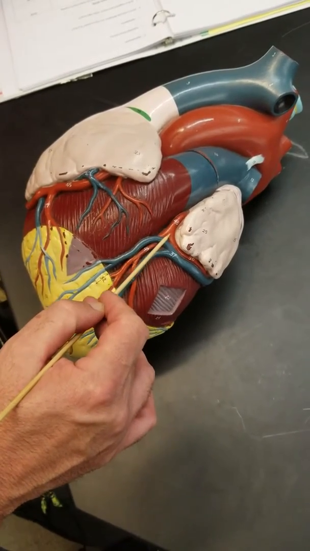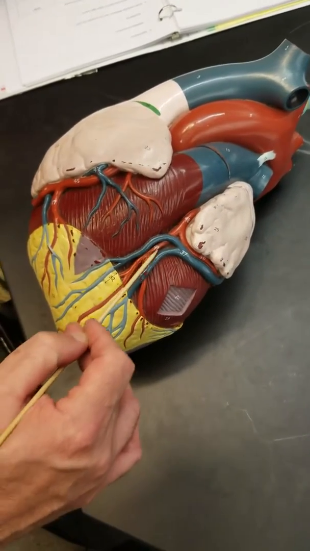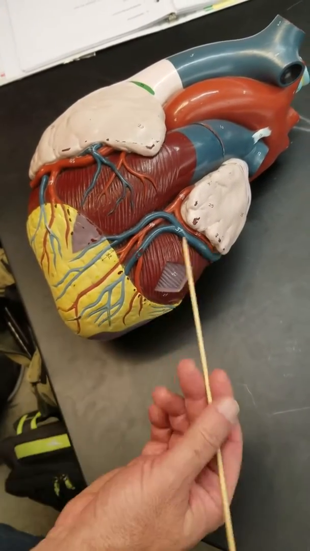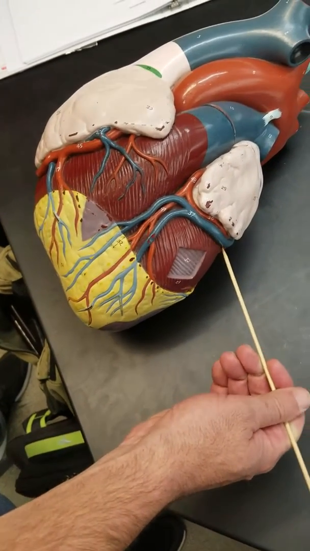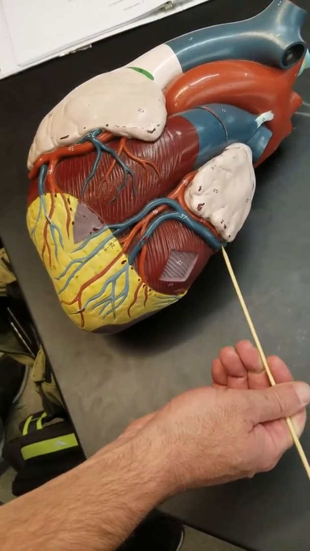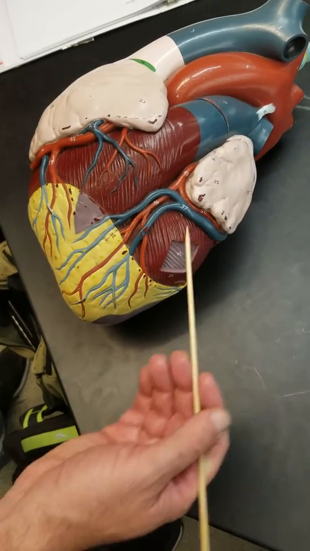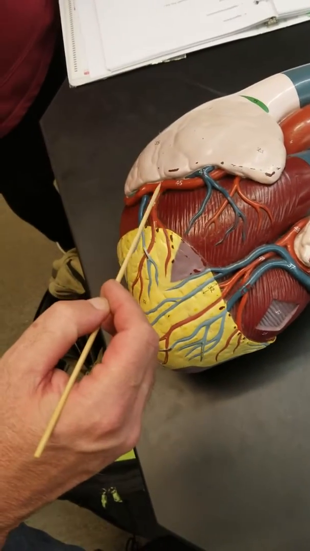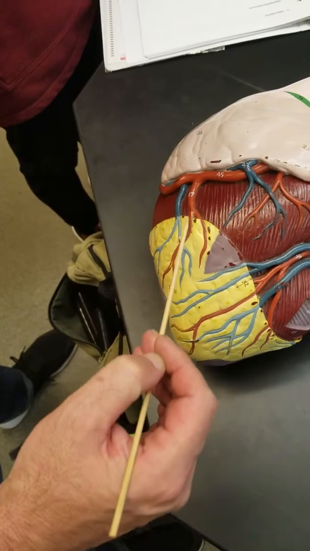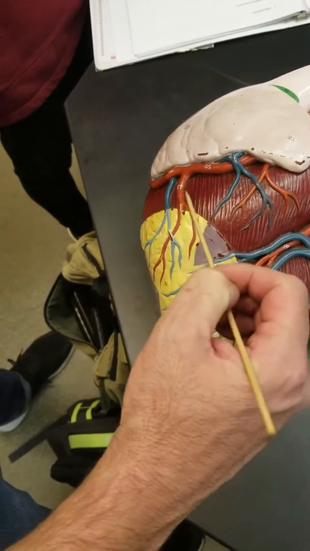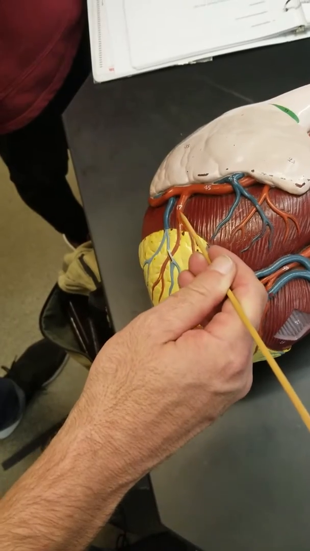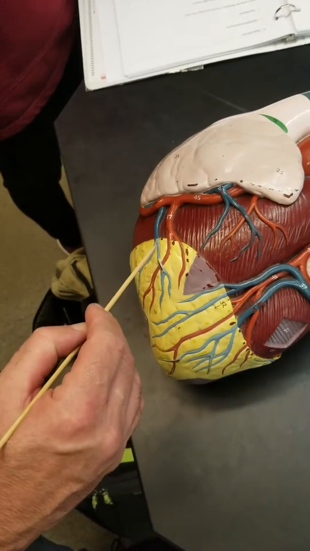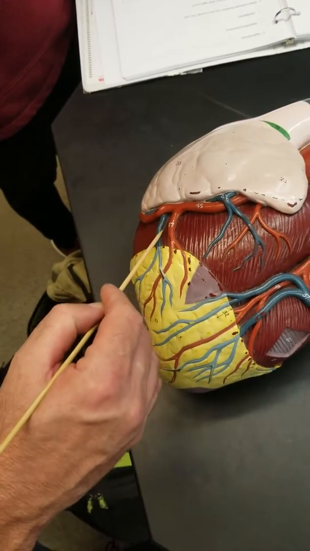The left coronary artery branches pretty quickly and becomes the anterior interventricular artery, and then the circumflex artery going around that way. This big vein that comes up and then swirls around the back is the great cardiac vein. From the right coronary artery, there's a pretty large artery that comes from the lateral surface of the right side, and that's called the right marginal artery. The vein that follows the same path is called the small cardiac vein.